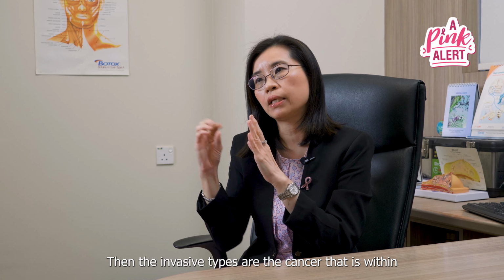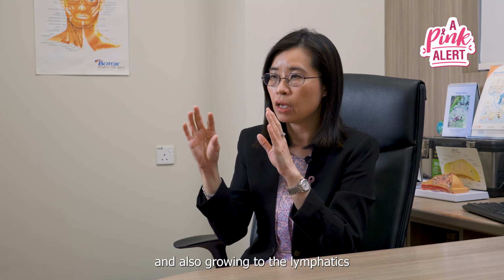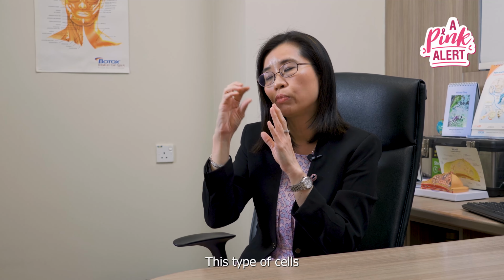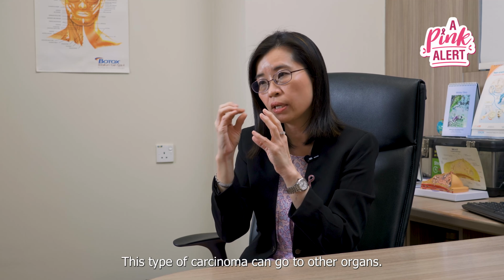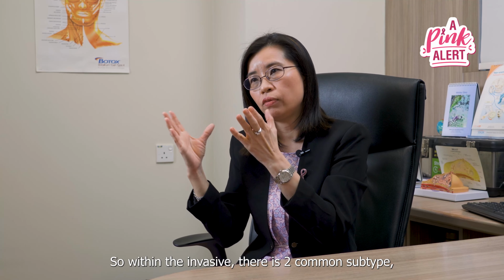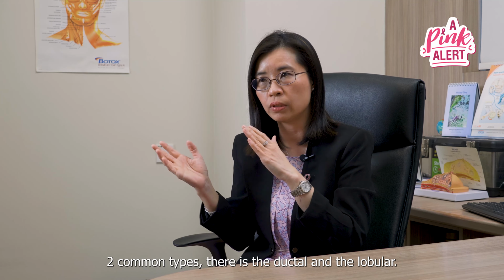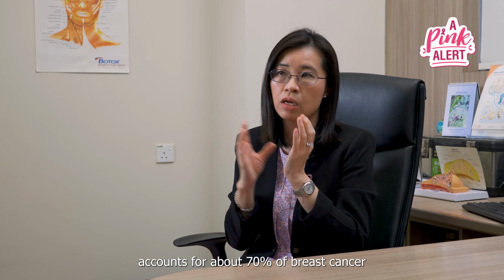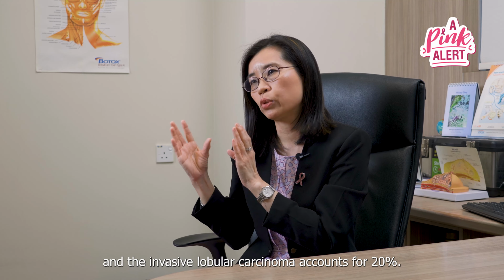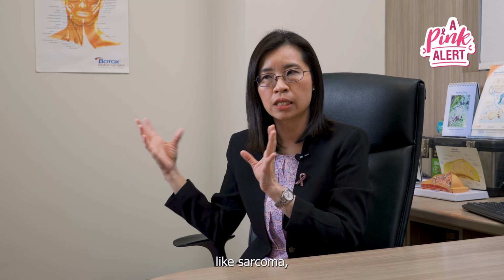Then the invasive types are the cancers that have grown out from the milk ducts into the surrounding fat and also go into the lymphatics and the blood vessels. This type of carcinoma can go to other organs. That's the risk of spreading. Within the invasive, there are two common subtypes, the ductal and the lobular. The invasive ductal carcinoma accounts for about 70% of breast cancer and the invasive lobular carcinoma accounts for 20%. Of course, there's a minority, about 10%, of rare types like sarcoma.